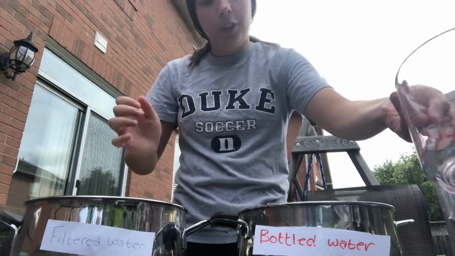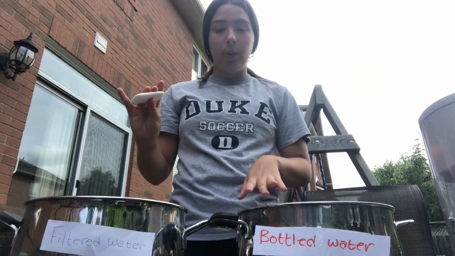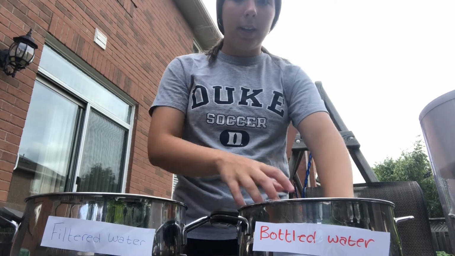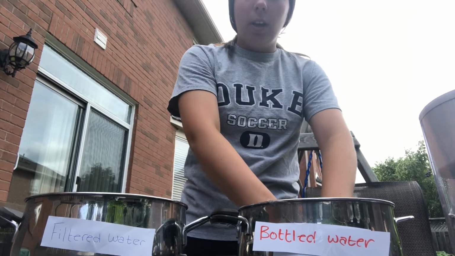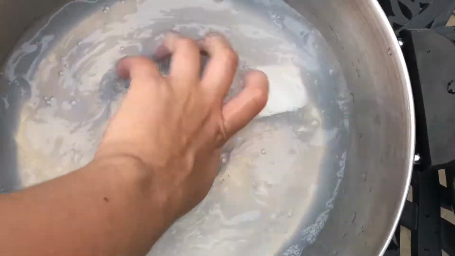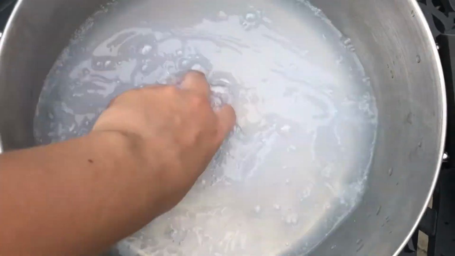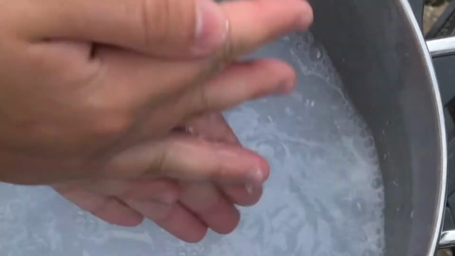And now after you're done that, you take your soap and you put it in the water and just kind of move it around. Look, this is what I'm doing. I'm taking the soap and I'm just kind of moving it around there. And keep doing this for about a minute. As you can see, while moving the soap around in the bottled water, the water is now becoming cloudy.